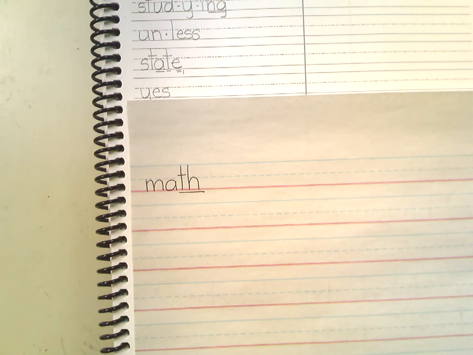All right, the next word is music. What's the first syllable? Good, mu. And the second syllable? Good, zik. Say the sounds while you write them.